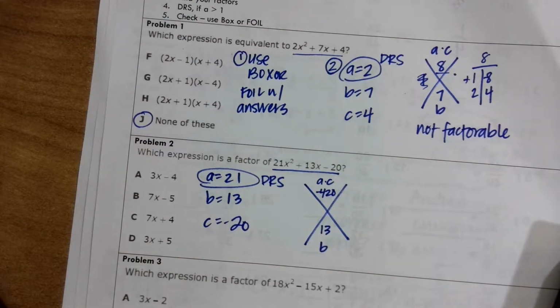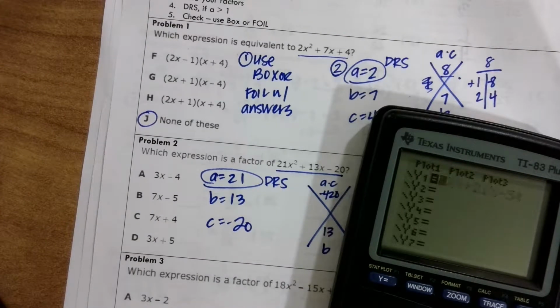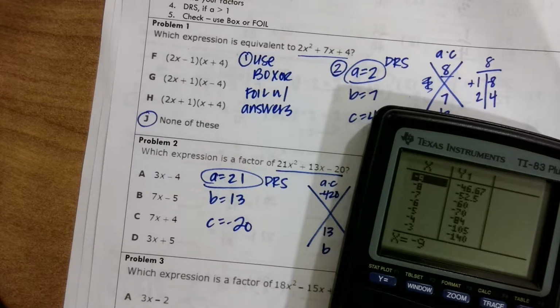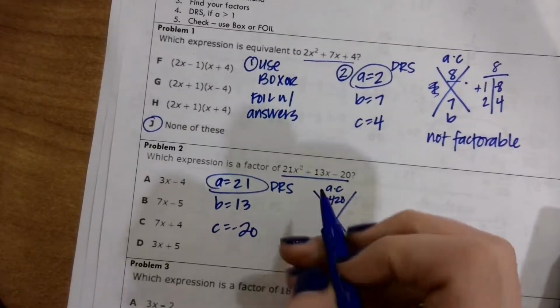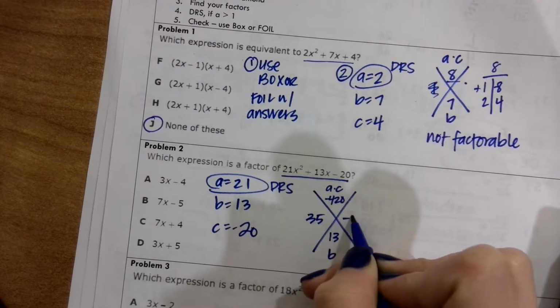These are very large numbers, and so I'm going to go directly into y equals to help me with these factors. We want factors of 420 that are going to add to be 13. 35 and 12. So positive 35 and negative 12.